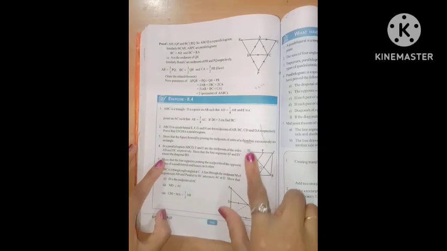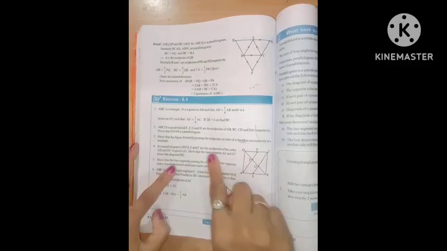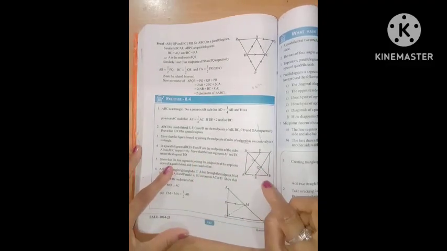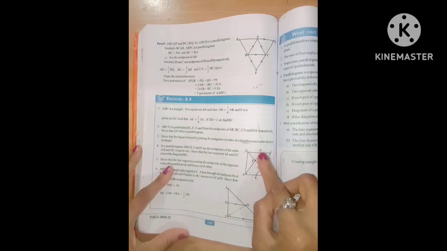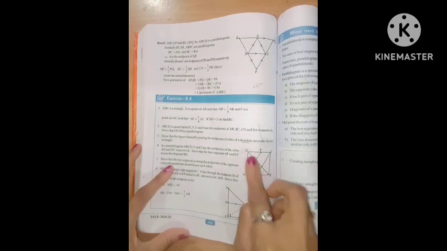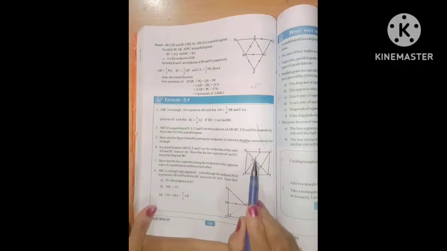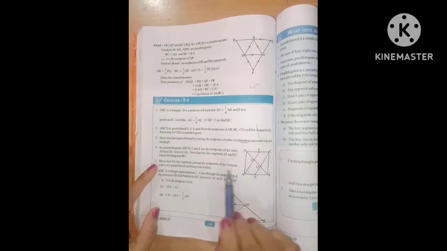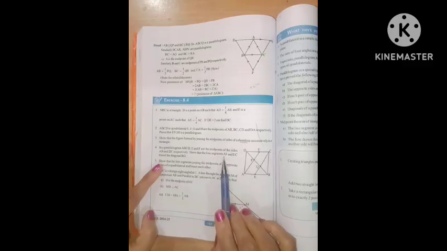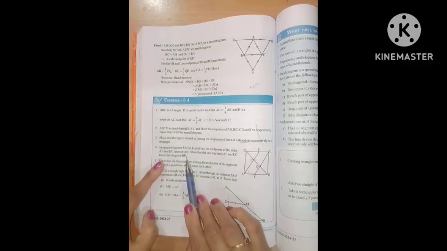One diagram is given. This is the parallelogram ABCD, and here are E and F. E and F are the midpoints of the sides AB and CD. We have to show that the line segments AF and EC trisect the diagonal BD.